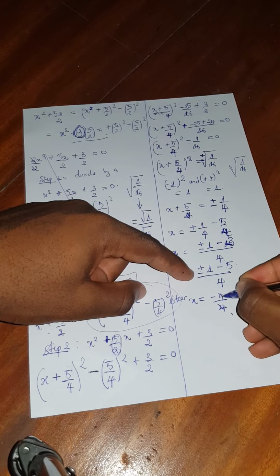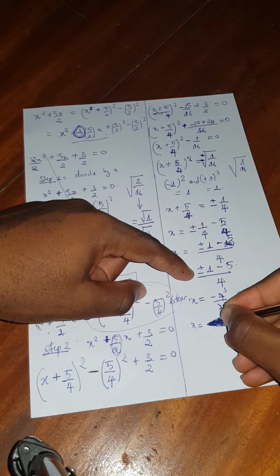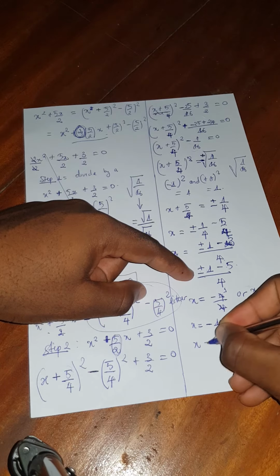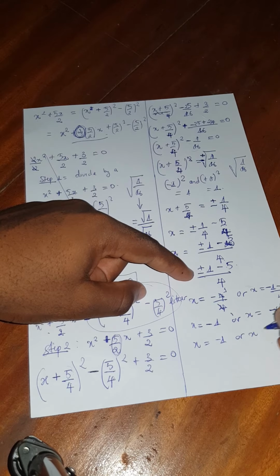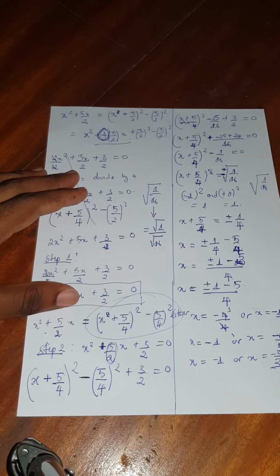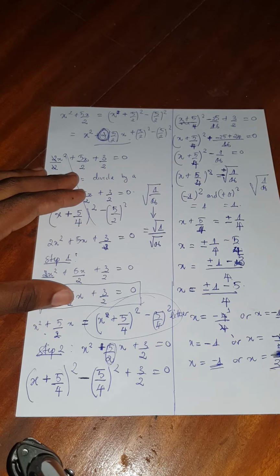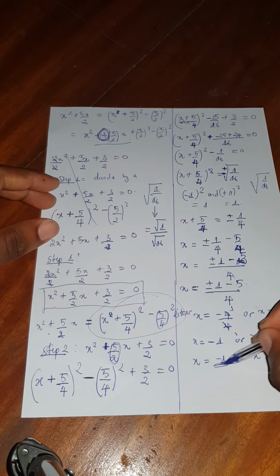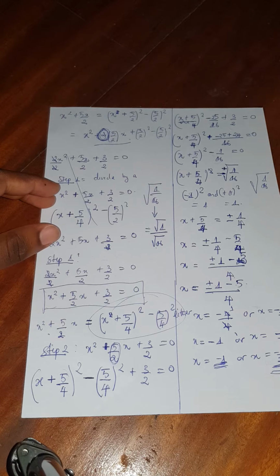So this cancels and gives me 1. So x equals negative 1 here, or x is equal to negative 6 all over 4. I cancel here, it gives me 3, I cancel here, it gives me 2. So x will be either negative 1 or x will be equal to negative 3 all over 2. And if you find this, you'll see that it's the same answer we had when we were using the factorizing method.